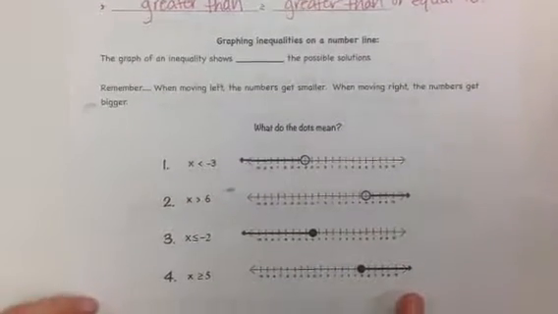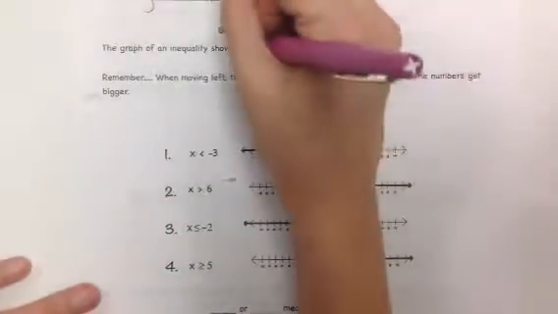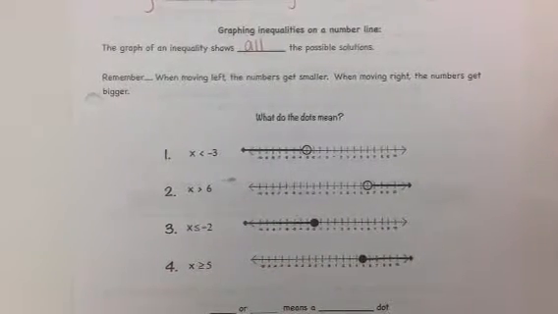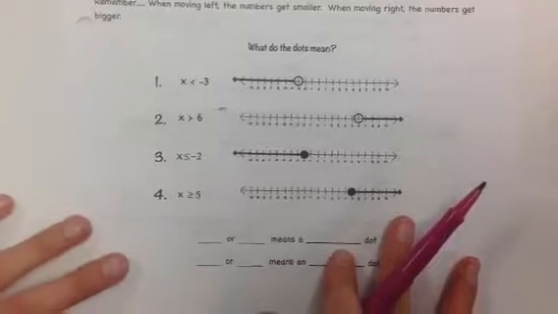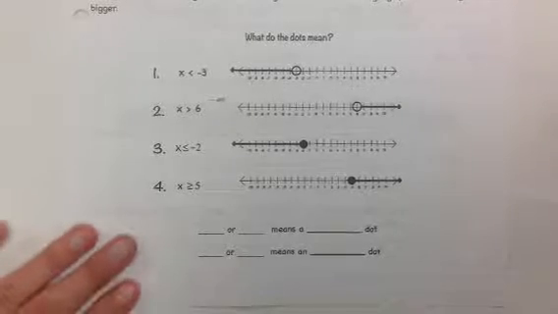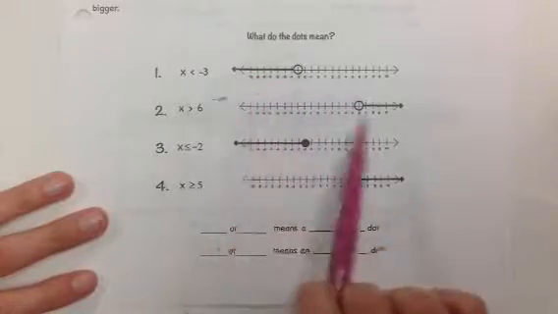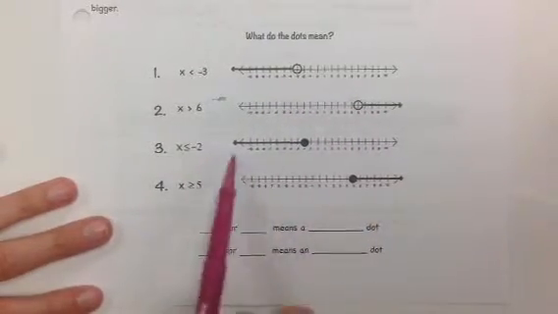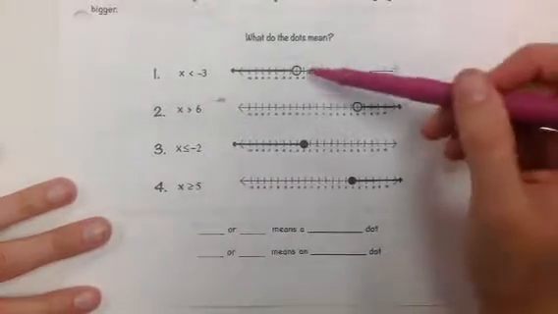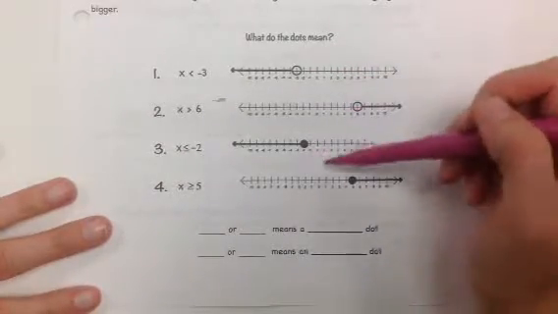Now we're going to look at graphing inequalities on a number line. The graph of an inequality shows all the possible solutions. So we want to show not just one value that would work, but all the values that would work. Let's look at these 4 examples to figure out what the different dots mean. This is representing x is less than negative 3. This represents x is greater than 6. This represents x is less than or equal to negative 2. And this represents x is greater than or equal to 5. We're looking at these dots, here, here, here, and here. These two have open dots. These two have closed dots.